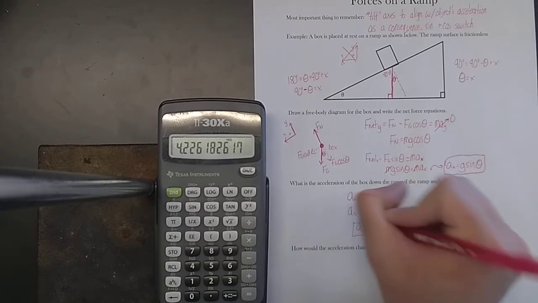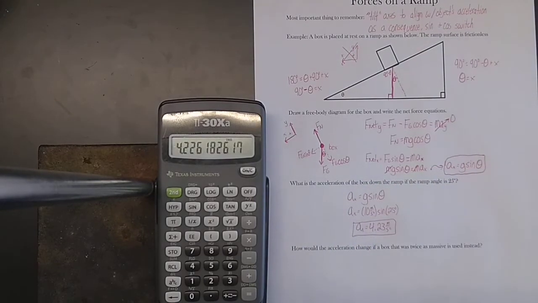Okay, we can actually test this in class and we'll get results that are very, very close to it, within 10%. It's hard to get a perfectly frictionless ramp, that's why it's not perfect.